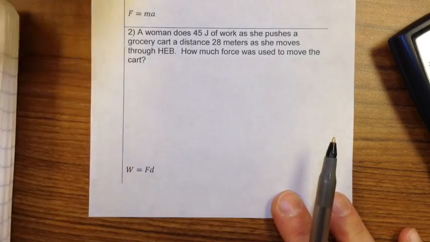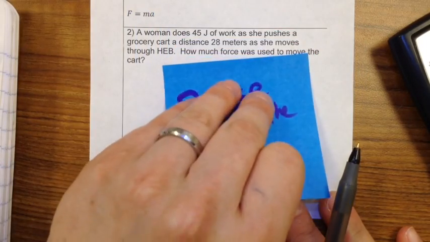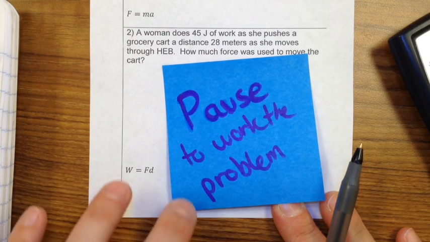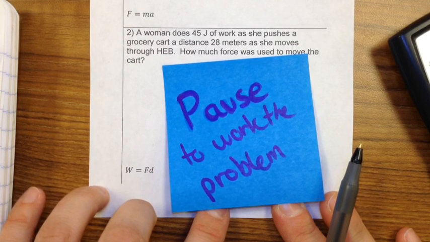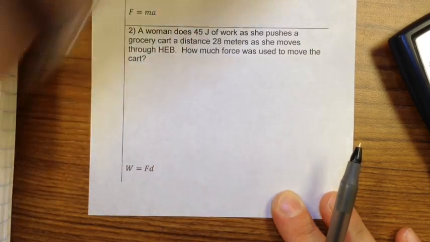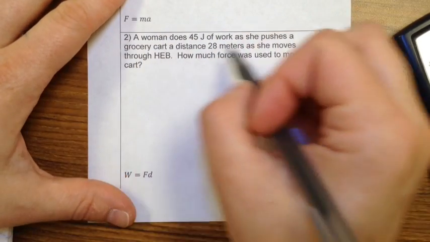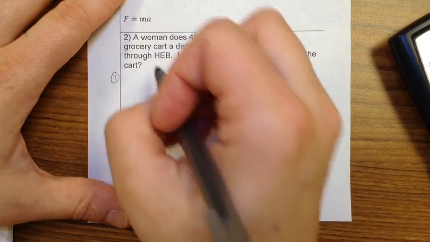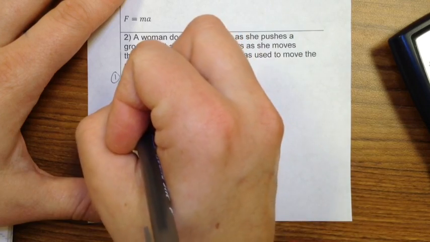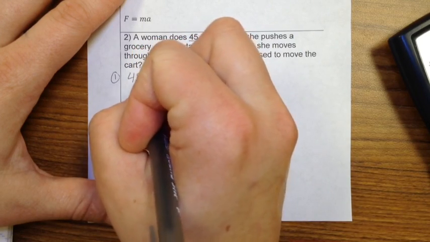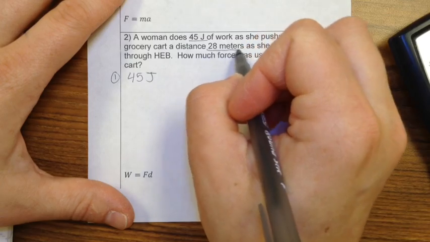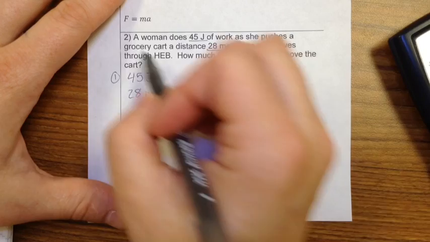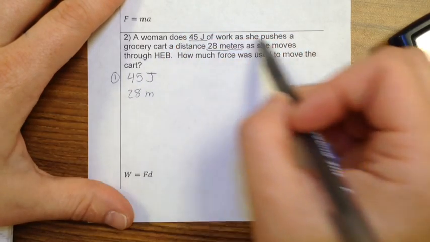Question number 2, if you would like to try at this time, you are welcome to pause and work the problem. If you are not ready, if you want to see me work through this one, just keep following along. Okay? So, number 2. Step 1, all of the numbers with their units of measure from the problem. So we have a 45 J, and we have 28 meters, which you know that's an M. All right? So, that's all the numbers I see.